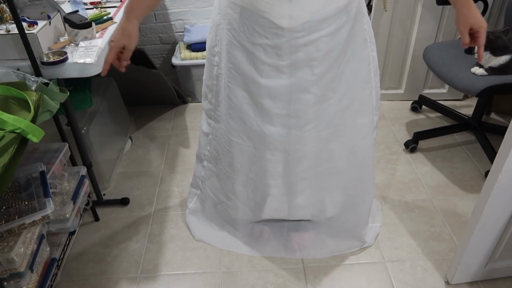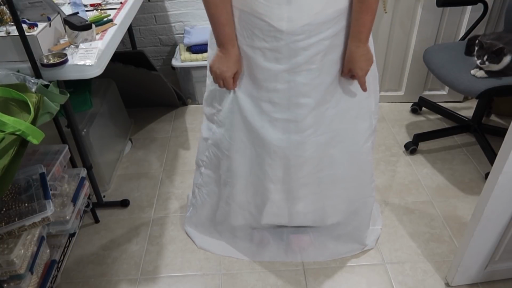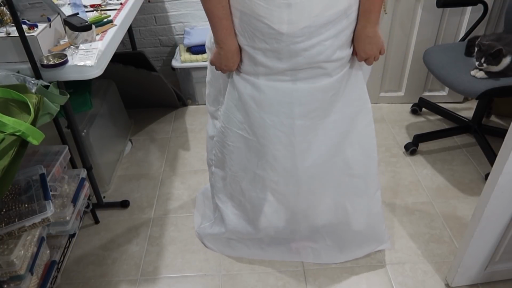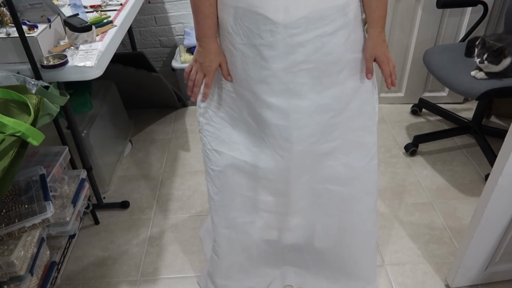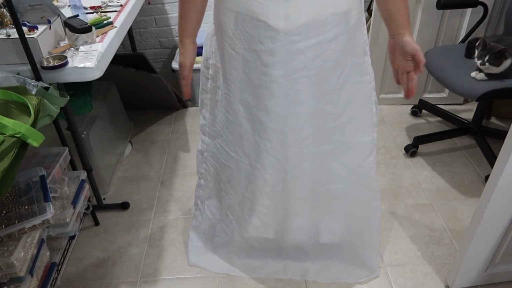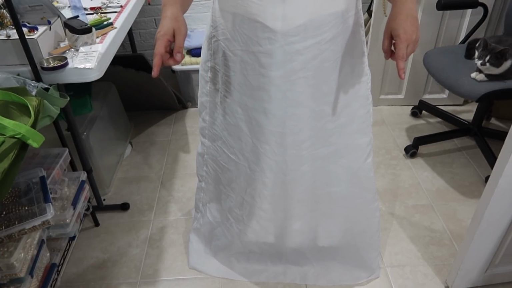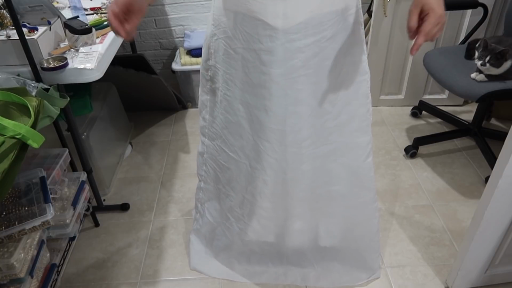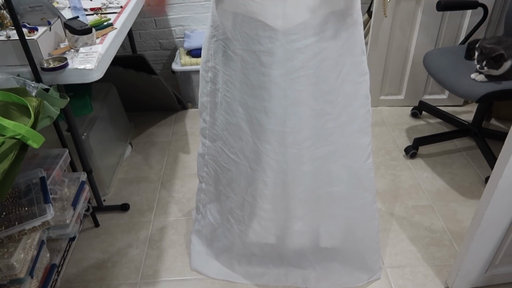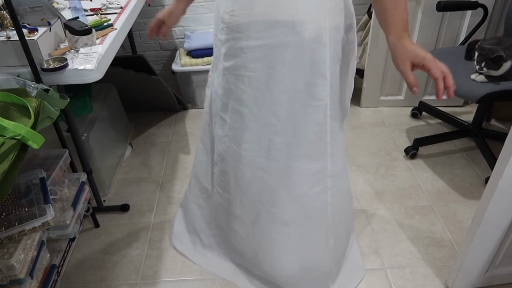My next step is going to be to undo the back, and then I'm going to hem the skirt with a double turn of 1.5 inches each, which should give me a nice stiff sort of bulky hem to give it a little bit more volume along the skirts. And then I need to add a ruffle, and then I'm going to do a waistband, and then it'll be all done and I can start on the actual petticoat itself.